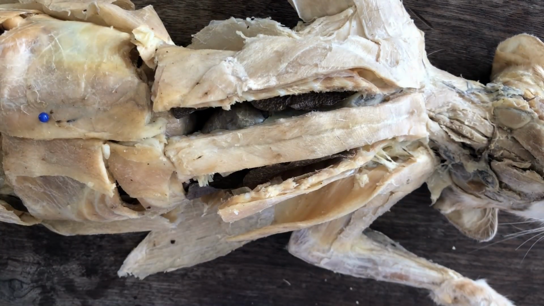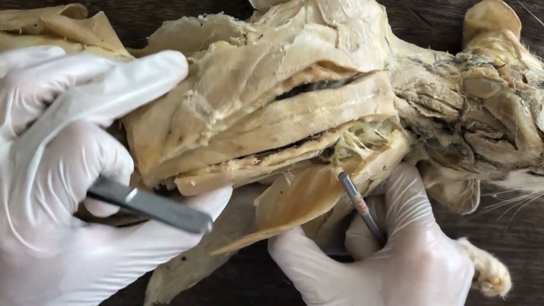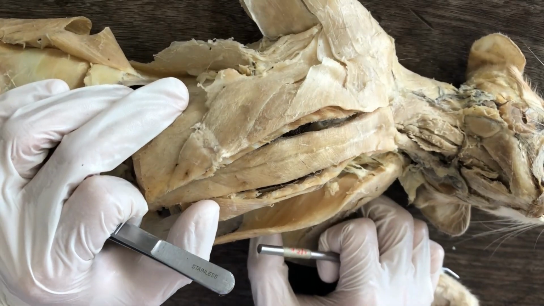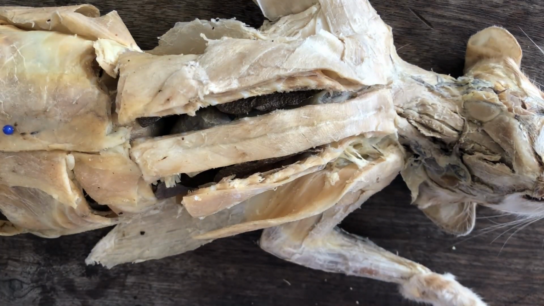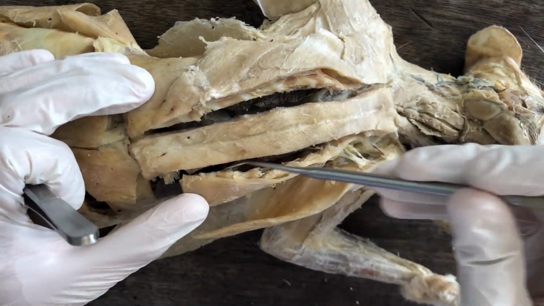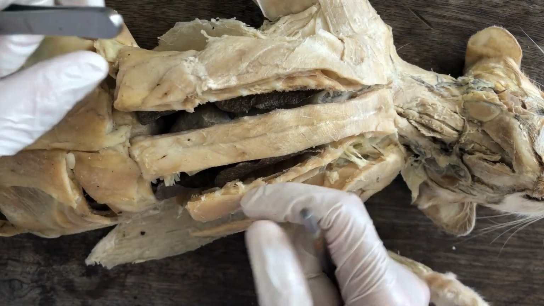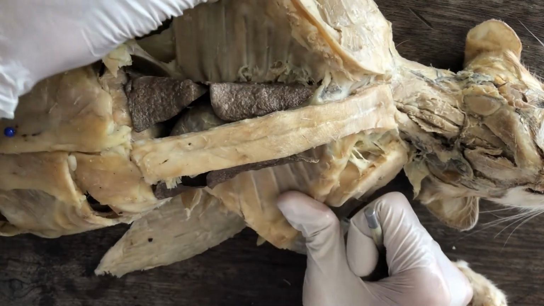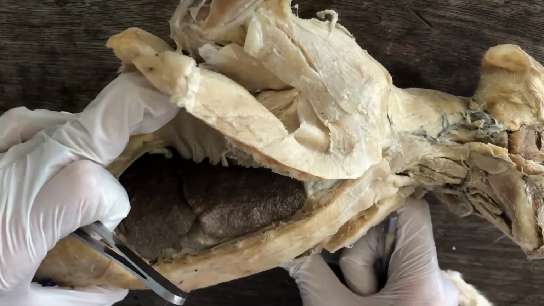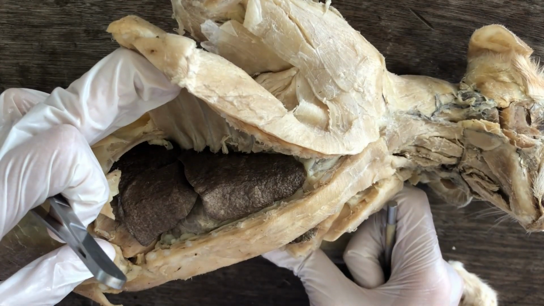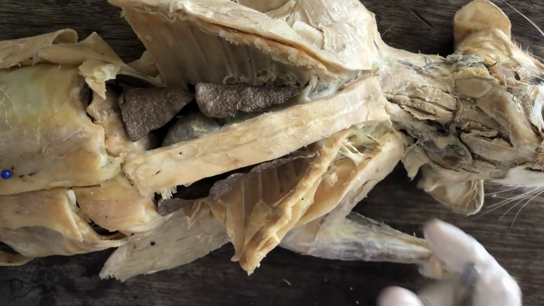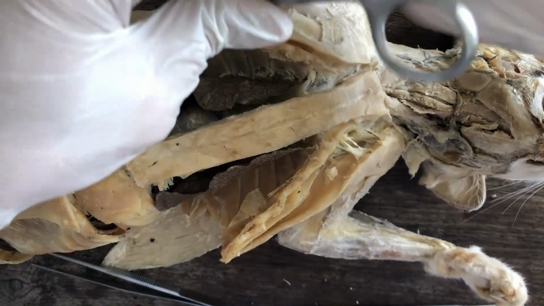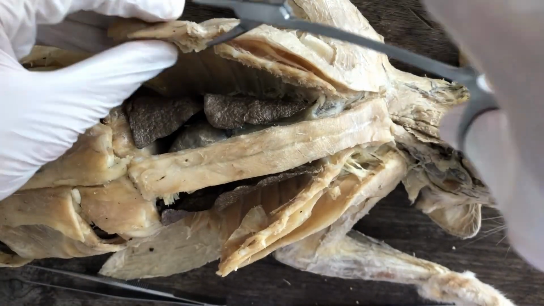This time I'm going to show you the visceral organs contained within the chest cavity or the pleural cavity. And the first thing you have to do is of course to make the incisions, so that you will be able to reflect the rib cage like so and reveal the visceral organs inside, mostly belonging to the respiratory system. So give me a second so I can get the rib cage out of the way.